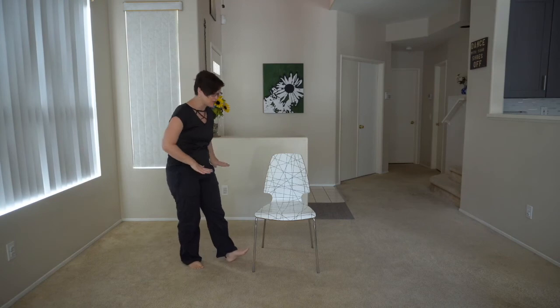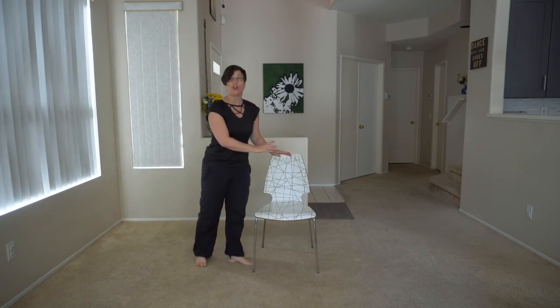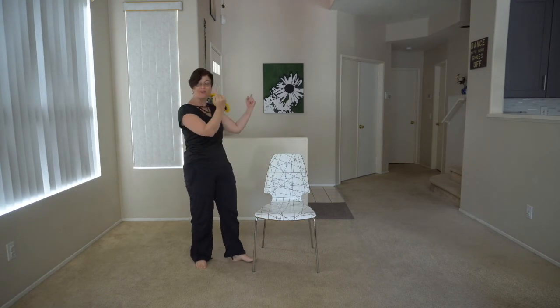By now, hopefully your students have gained a real kinesthetic awareness of their body as it travels in different levels. Going under the chair was traveling in a low level. Going over the chair was traveling at a high level. And going around the chair was traveling at a mid-level.